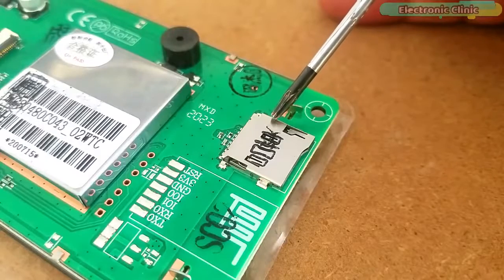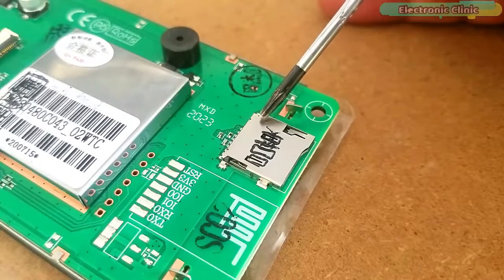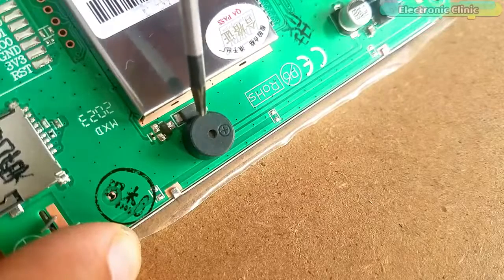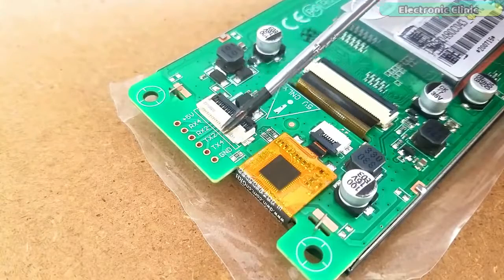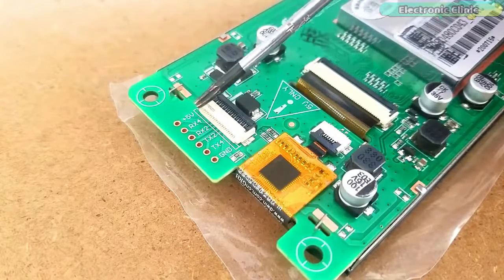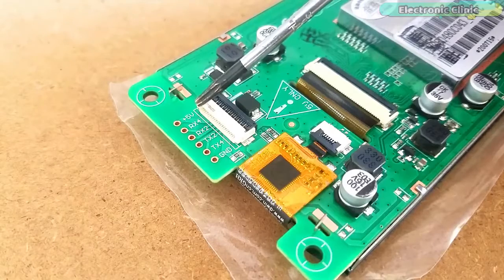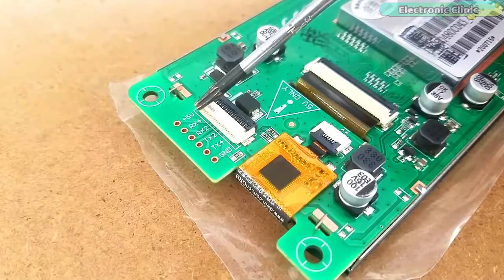This is a slot for the micro SD card used to download the project files. This one is the buzzer. The 6 pins interface allows you to connect this smart touchscreen with 5-volt controller boards using the TX and RX and 5-volt power supplies. The minimum voltage is 4.5 volts and the maximum voltage is 5.5 volts.